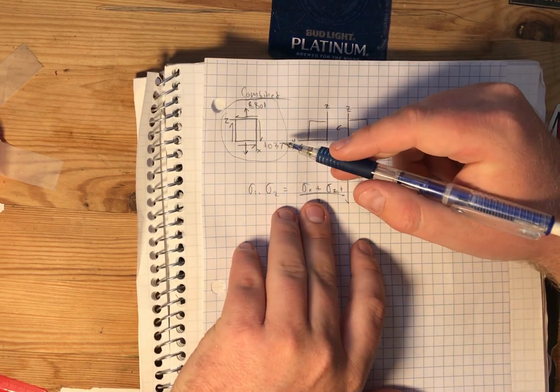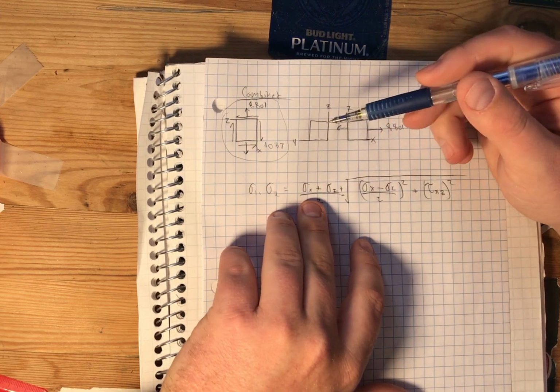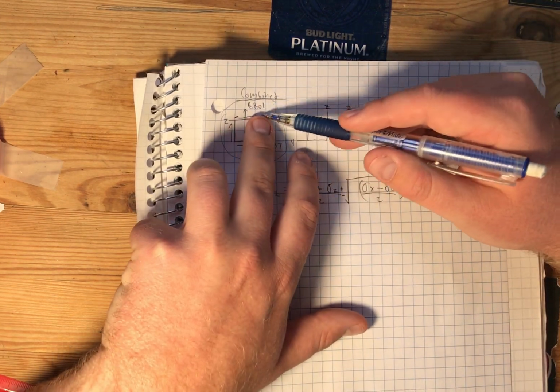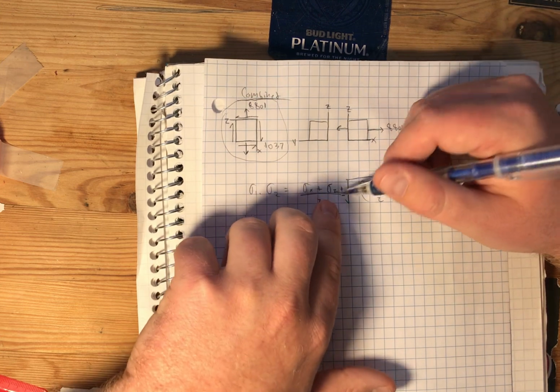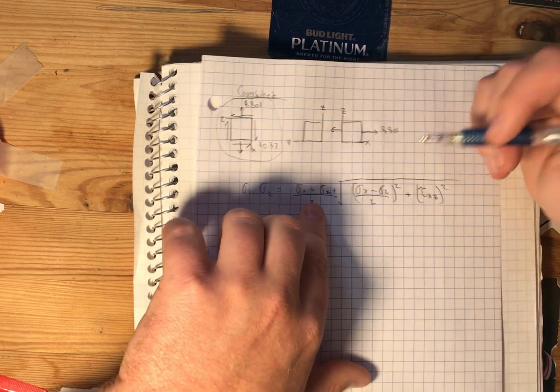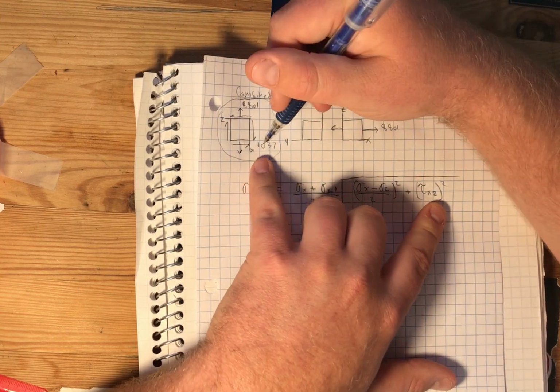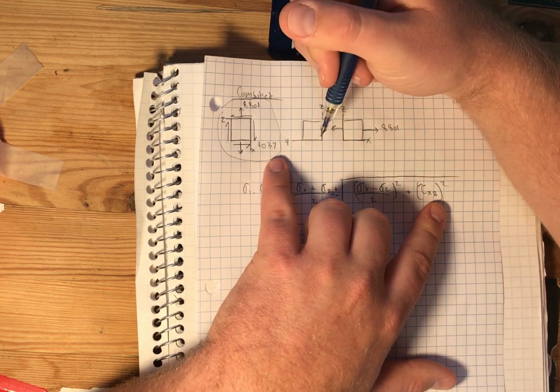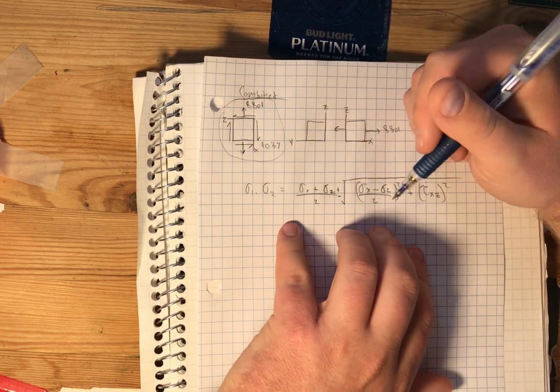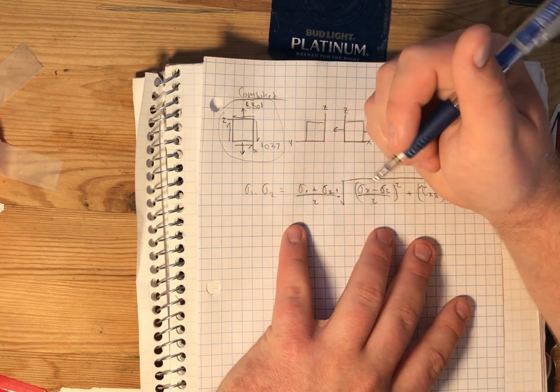Sigma x is 8,801. Sigma z is just going to be 0. Tau xz we got right here is 1,037. So just plug that into the equation.